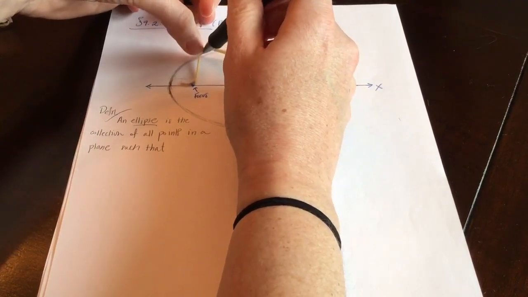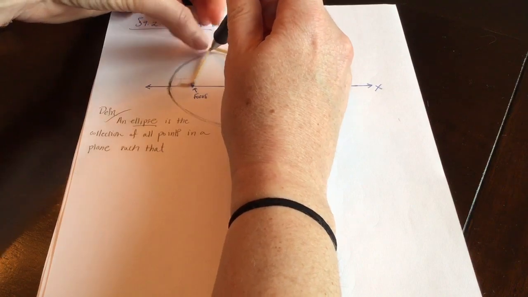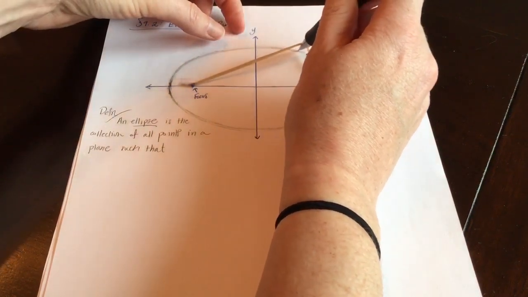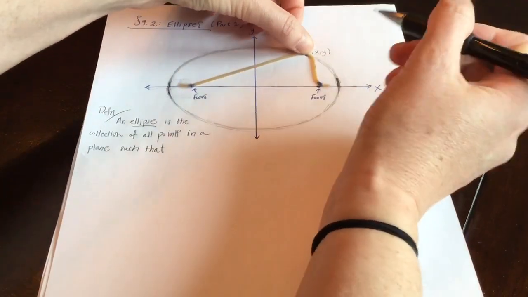So even though one distance was shrinking and the other distance was increasing, the sum would always be the same thing because we weren't supposed to stretch the rubber band.